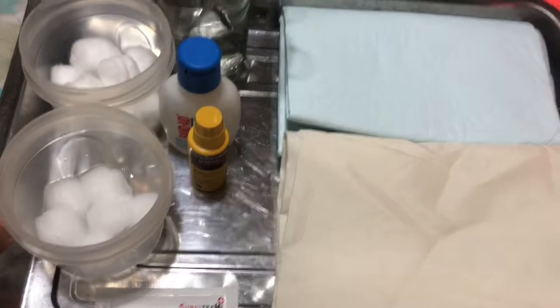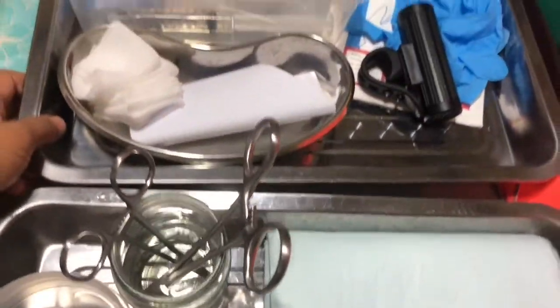First step is to check the doctor's order. And second is to assess whether the client is allergic to iodine or plaster. Next is to assemble the equipment needed. Identify and explain the procedure to the client.